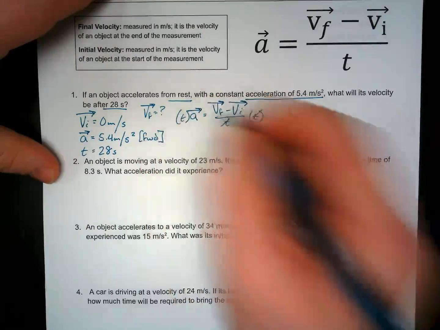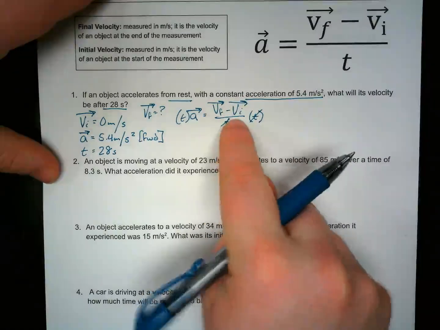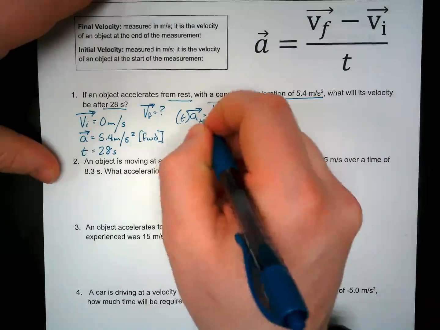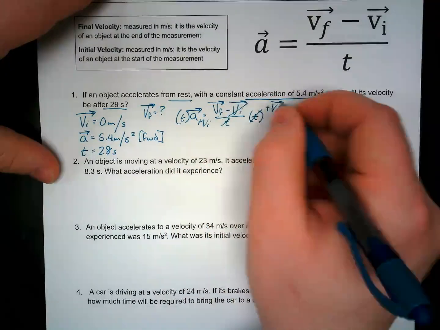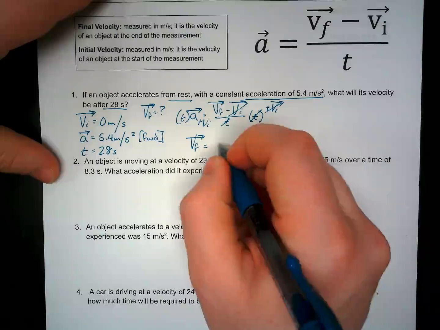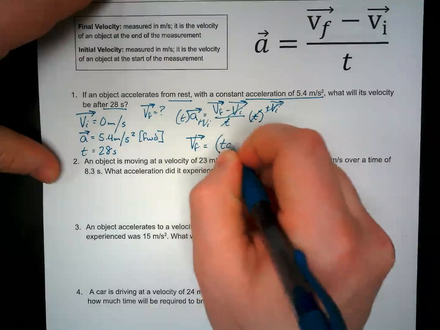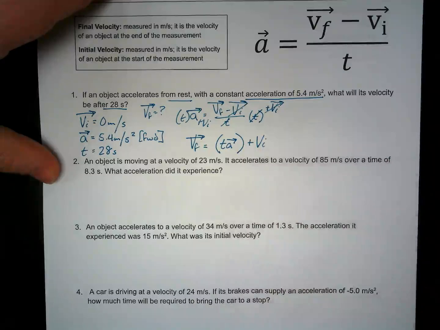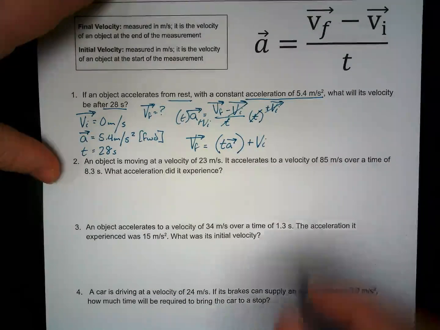So I'm going to multiply time to both sides. Then I'm going to do the opposite right here: I'm going to add the initial velocity to both sides. It cancels. And so then I'm left with final velocity is equal to time times acceleration plus initial velocity.